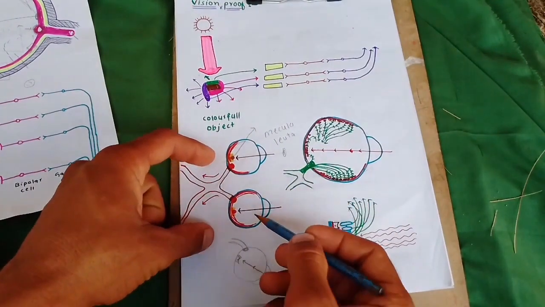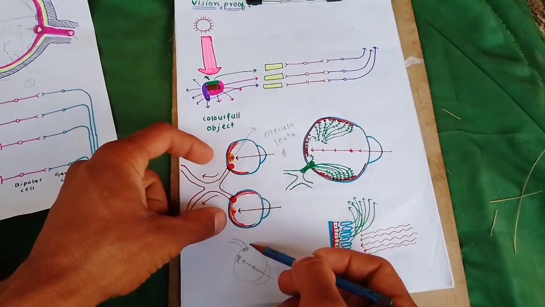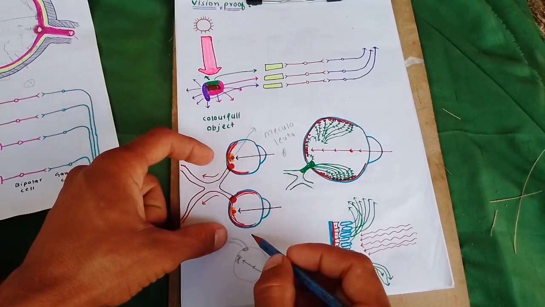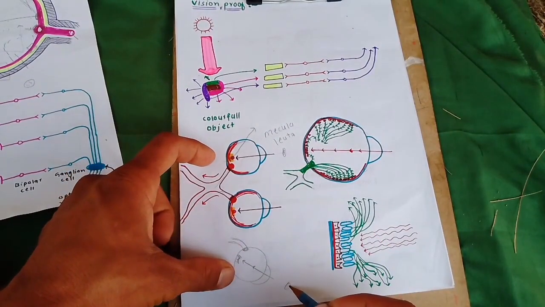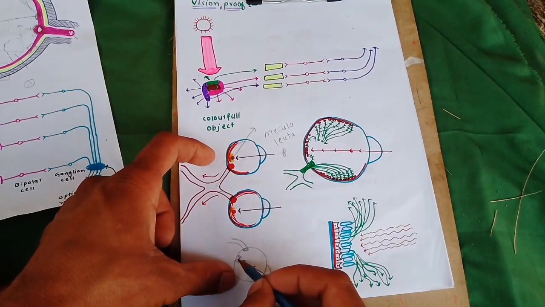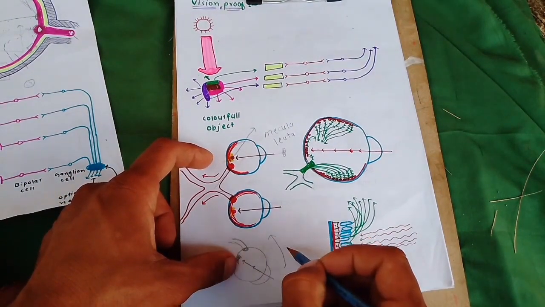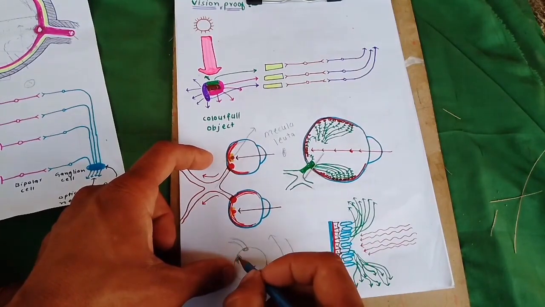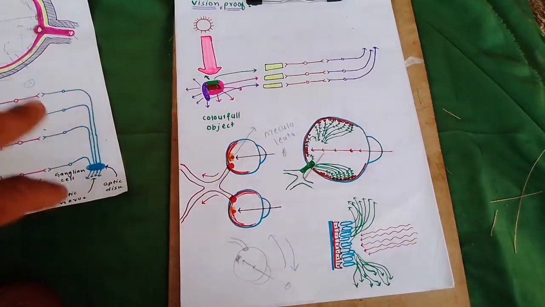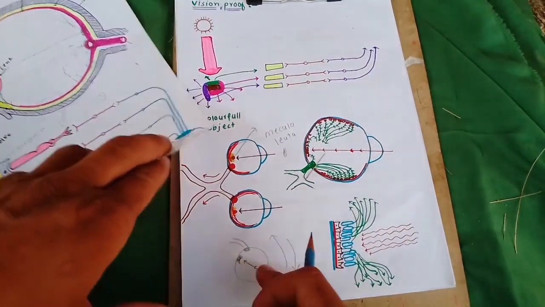Suppose this is one eye, and when I rotate it to either side, the light directly falls on this area. So this is called the yellow spot.